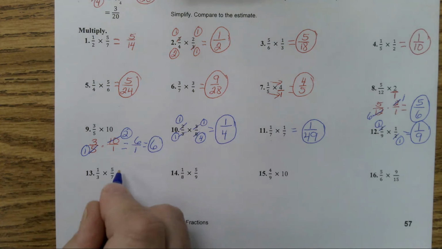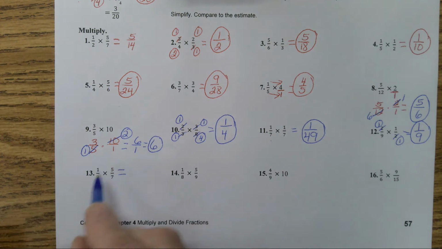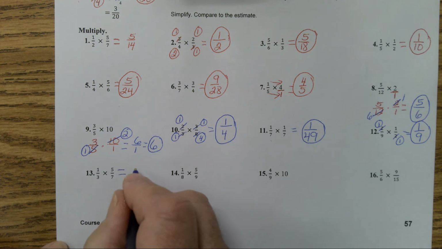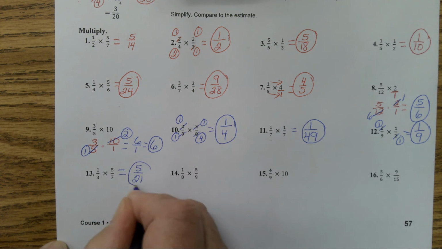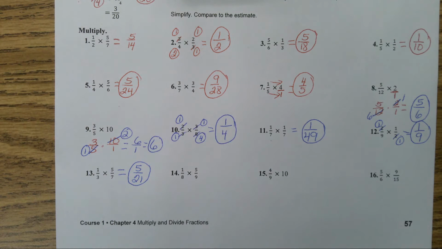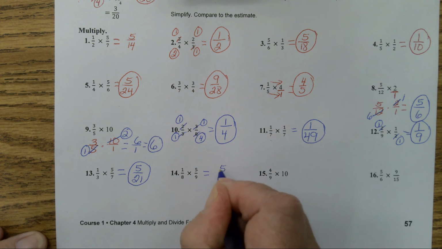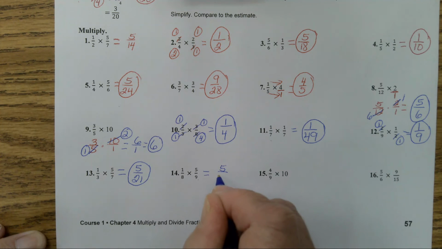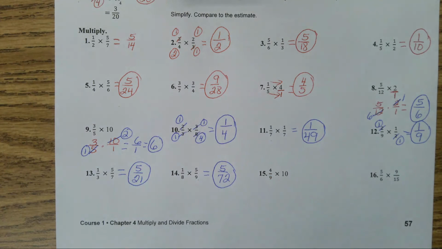In problem number 13, no shortcut. 1 times 5 is 5. 3 times 7 is 21. 5/21. In number 14, no shortcuts. 1 times 5 is 5. 8 times 9, 72. I always circle my final answer, especially whenever you simplify or if we have an improper fraction that you have to change to a mixed number.